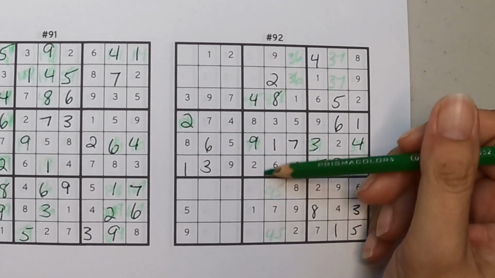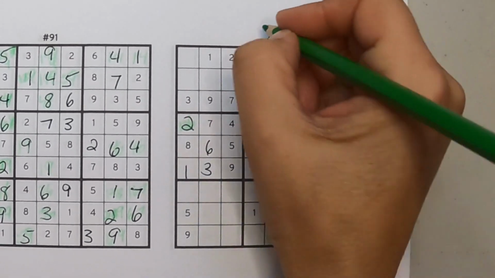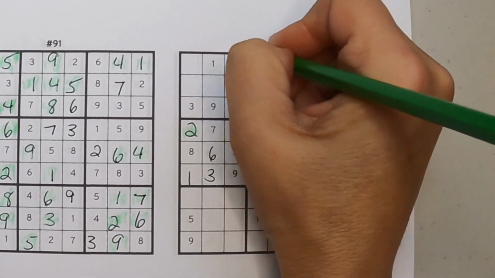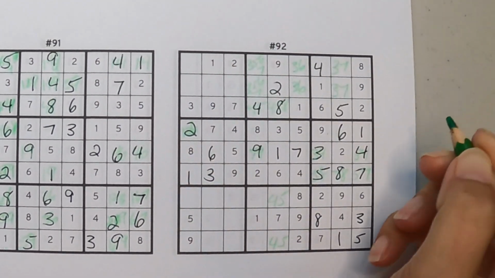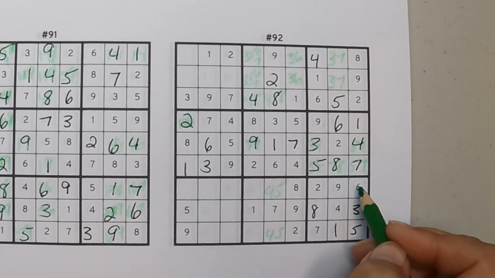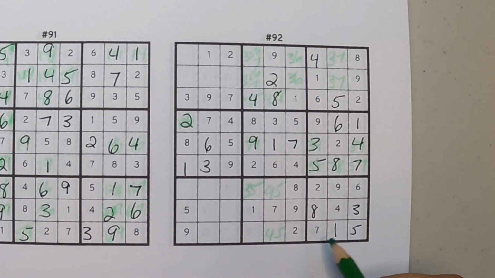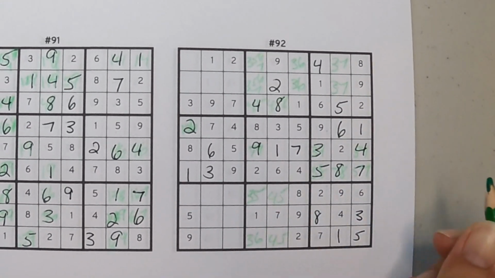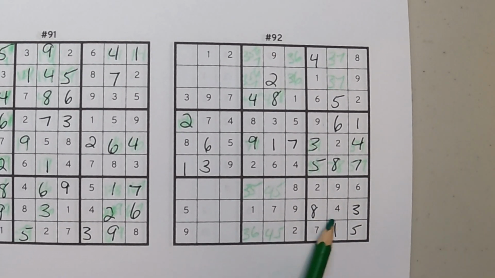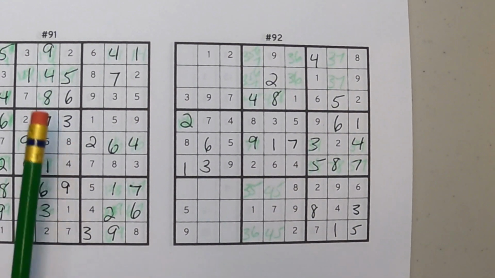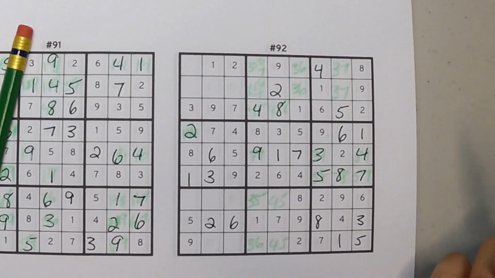For this column, we're missing 3, 5, 6, and 7. No help here. 3, 5, 6, 7. Same here. 3, 5, 6, 7. We've got 6 and 7 here, so 3, 5. 5 and 7 here, so 3, 6. For this row, we're missing 2 and 6. We've got a 2 here, so 6, 2.